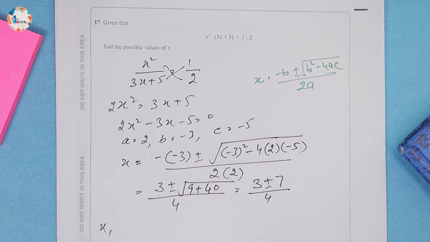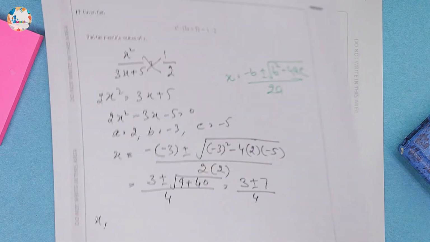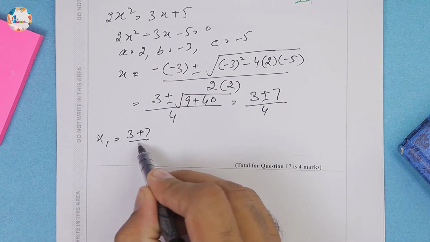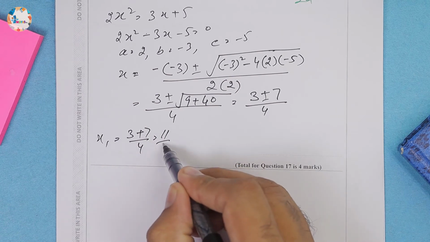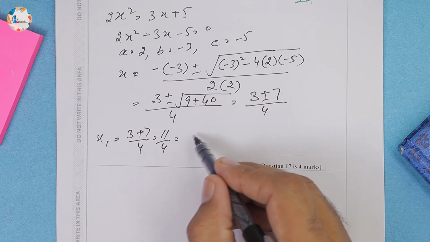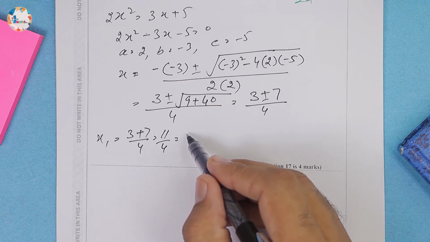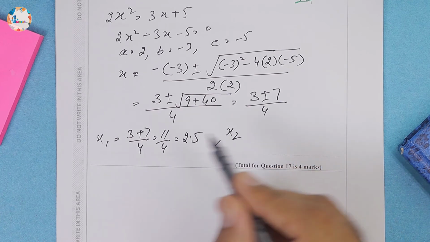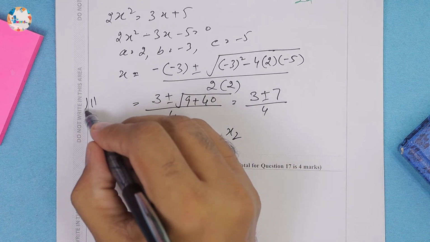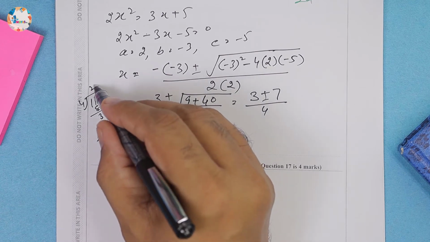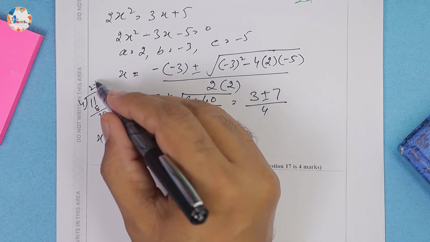So x1, the first value, will be 3 plus 7 by 4.